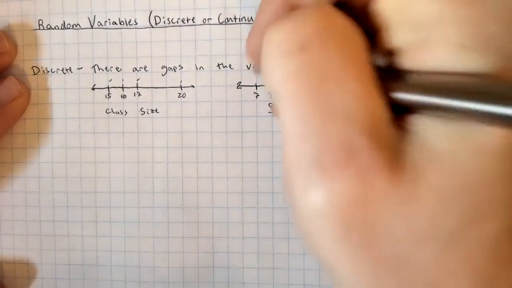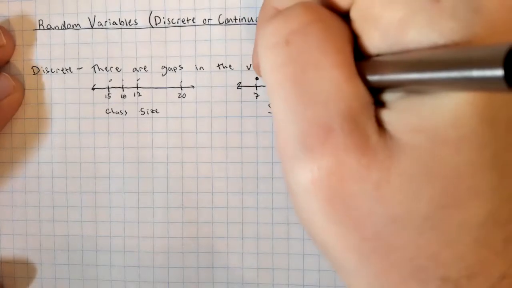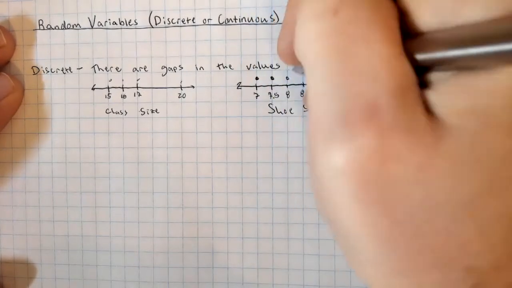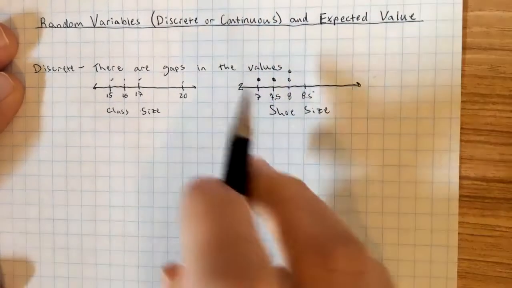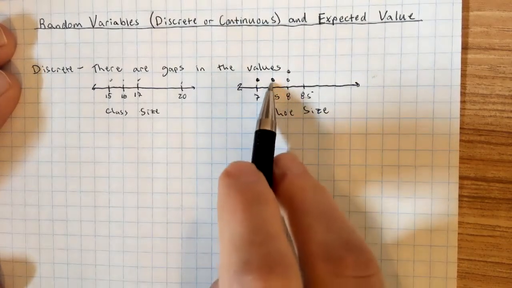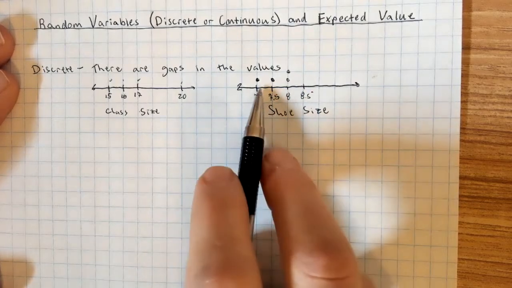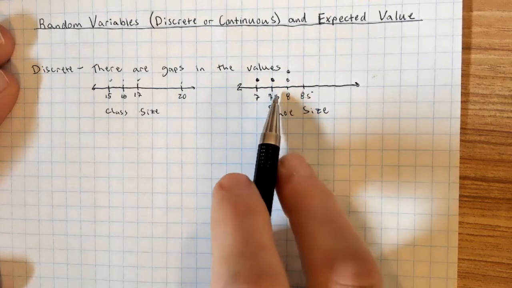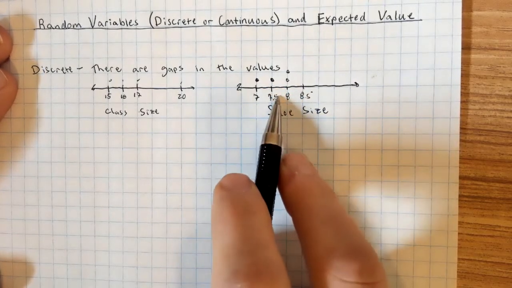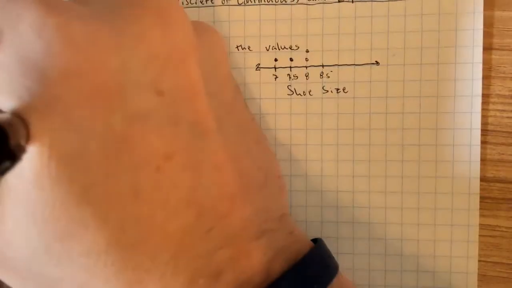Maybe I have a student that wears a size 7 shoe, a student that wears a size 7.5 shoe, and 2 students with a size 8 shoe. Again, there are gaps in between the 7 and the 7.5. Nobody's going to fall within this range. You buy a shoe, it's either going to be a 7 or a 7.5. So even though it's not an integer, it still is discrete.